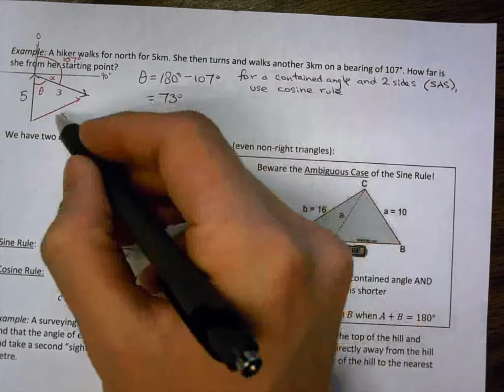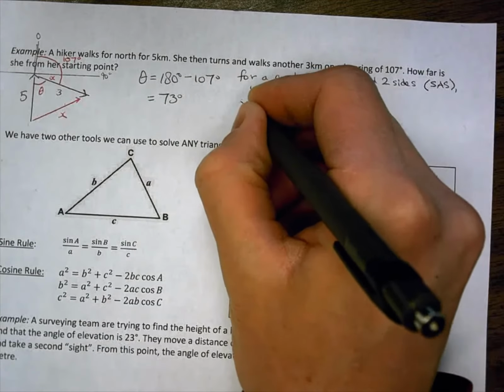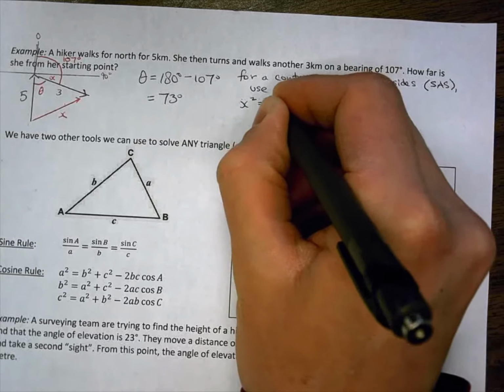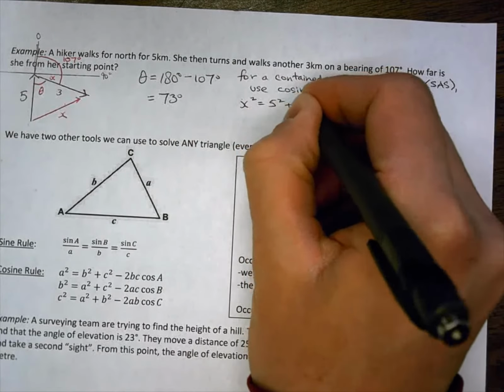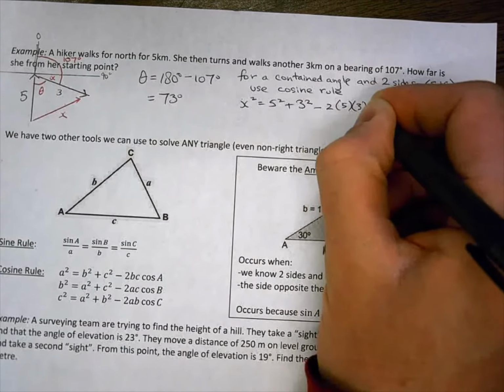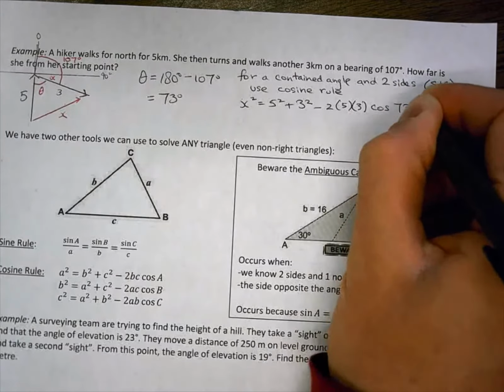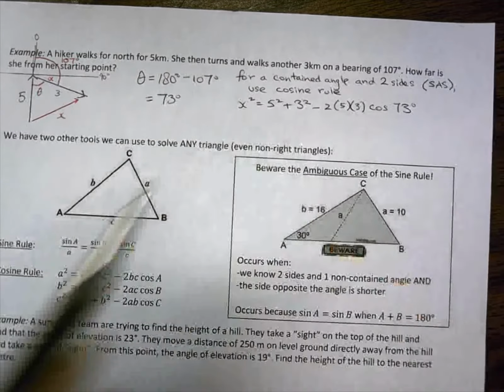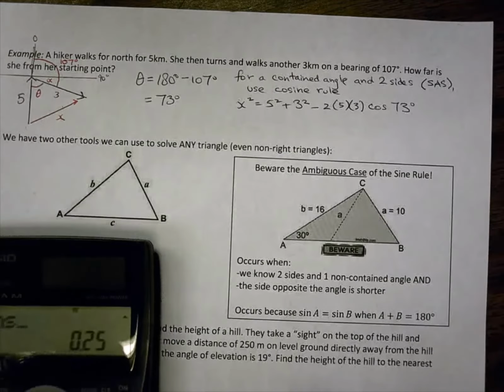So I'm going to find x squared. That's going to be 5 squared plus 3 squared minus 2 times 5 times 3 cos 73. Now I'm going to sub in those and use my calculator to do this calculation.